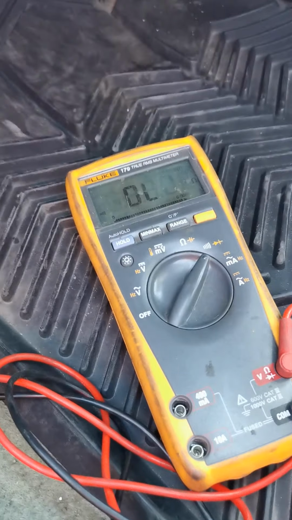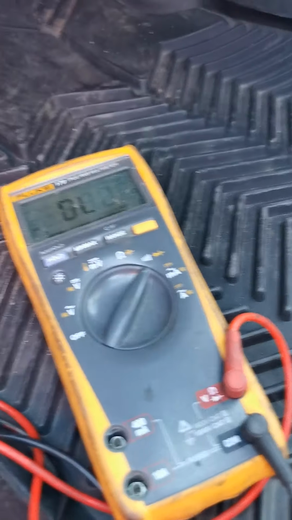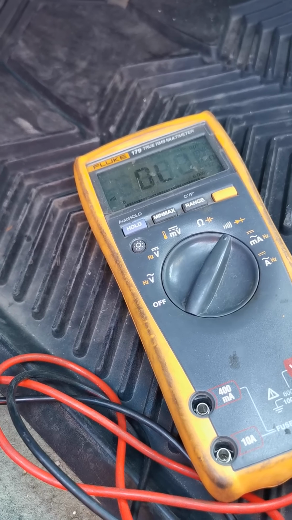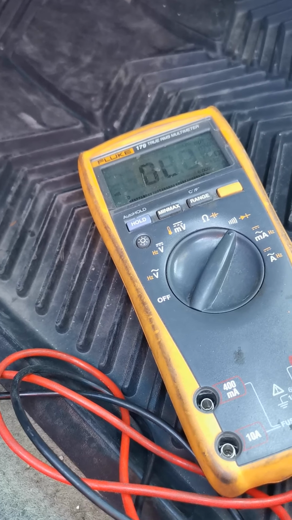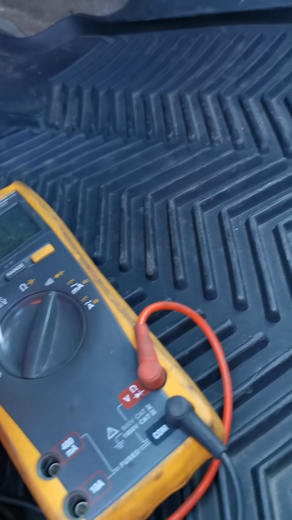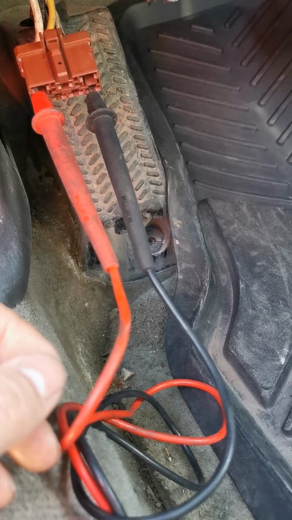So you get your meter, set it to resistance right there. This one's nice because it's got an audible beep. You can also get a resistance test light for a couple of bucks. The light will flash, doing the exact same thing. So as per this drawing, we're going to be measuring our accessories right now.